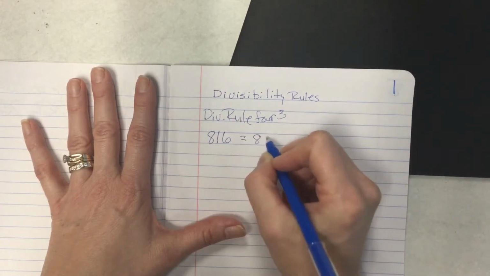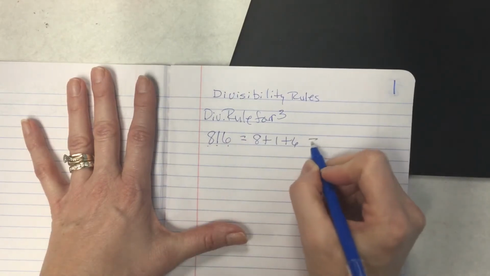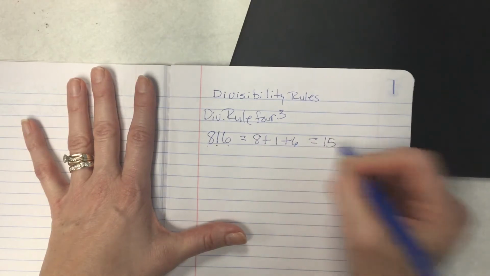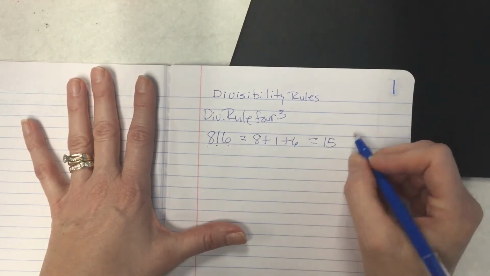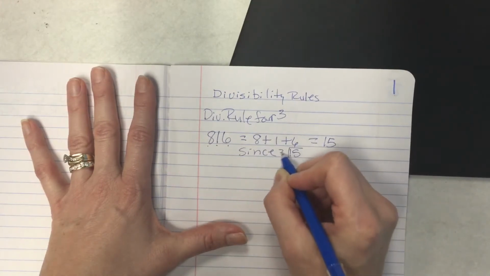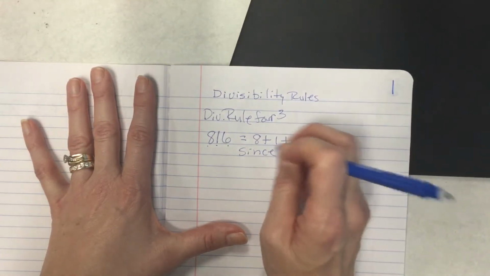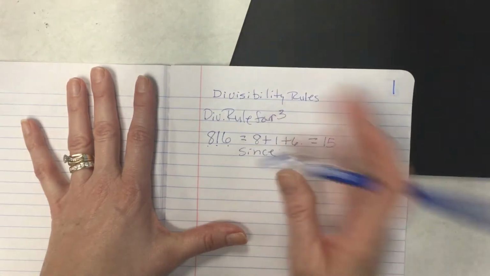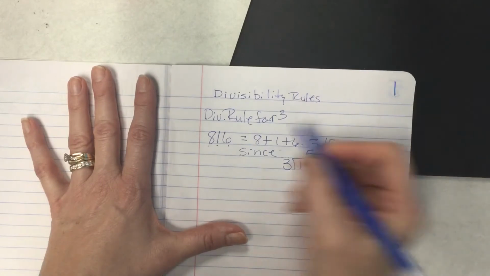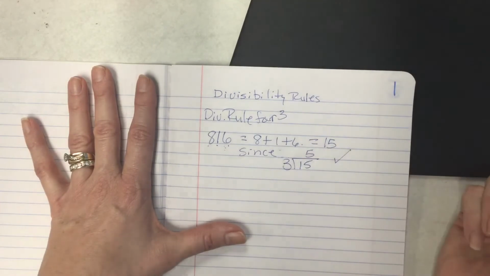I add 8 plus 1 plus 6 because those are the digits in the number, and I get 15. Since you can divide 15 by 3 and get 5, with no fraction, no remainder, no decimal, then that means that this number is divisible by 3. So it is divisible by 3.